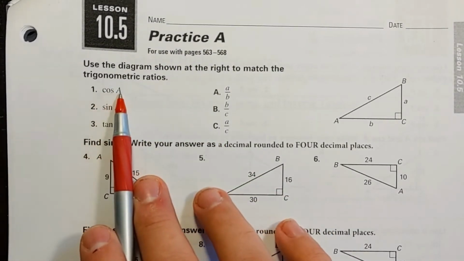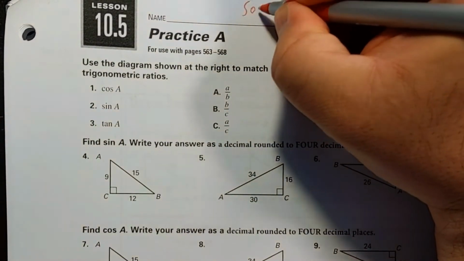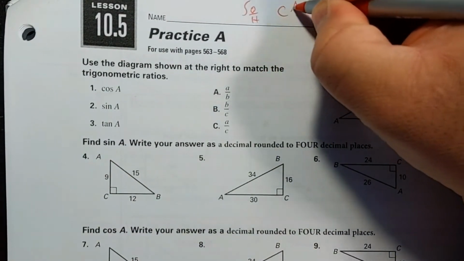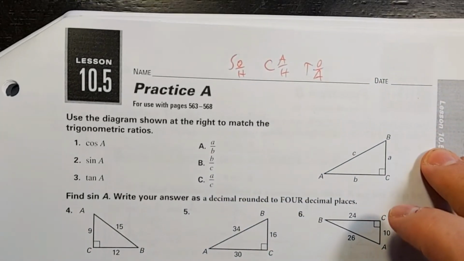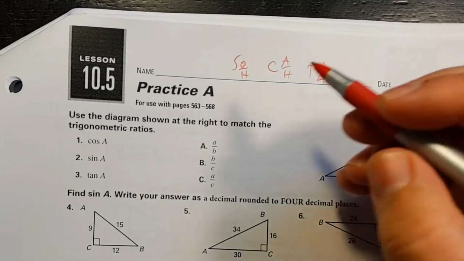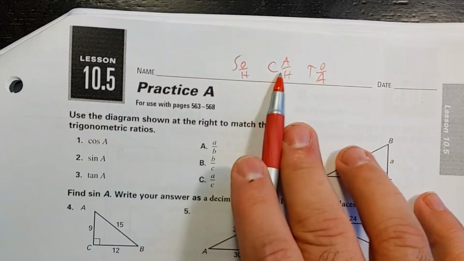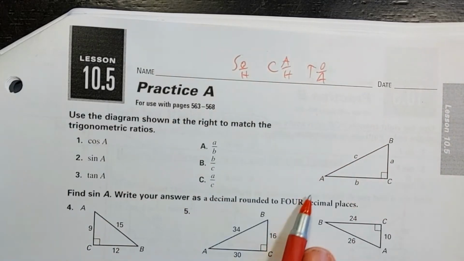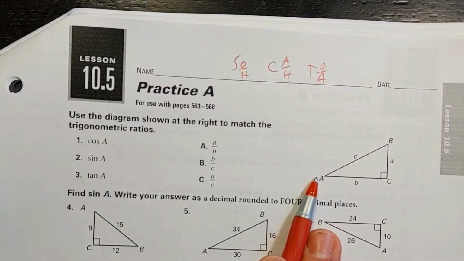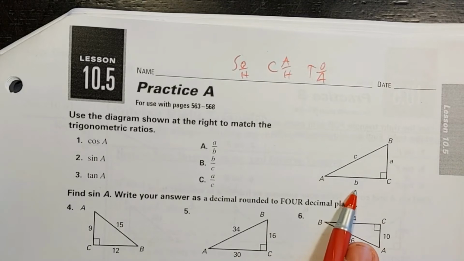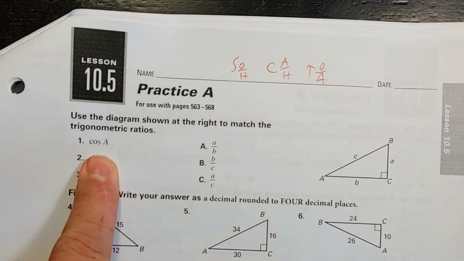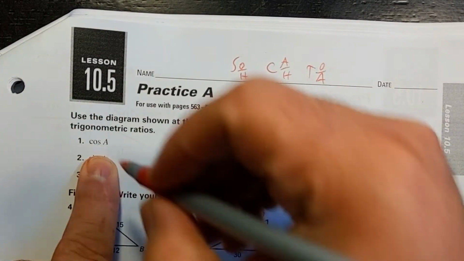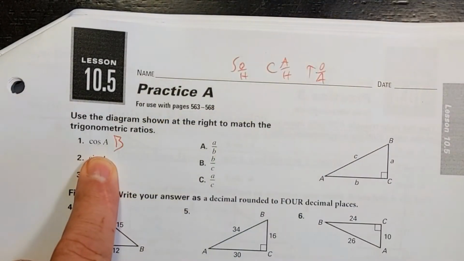So if this is cosine of A, remember, SOHCAHTOA is going to help you out. So cosine of A, cosine was adjacent over hypotenuse. So once we're at A, our adjacent would be this one, and the hypotenuse would be that one. So we're looking for B over C for cosine of A. So B over C, that's choice B.